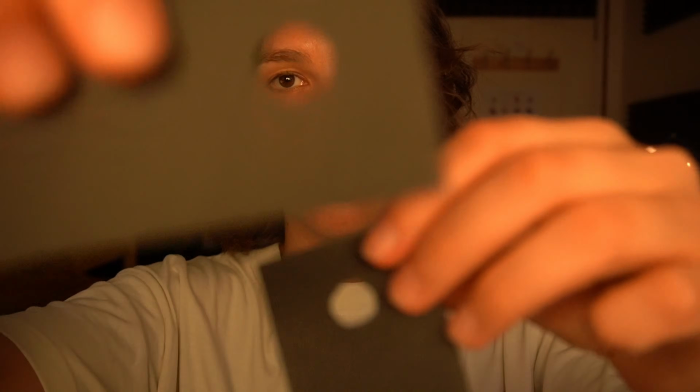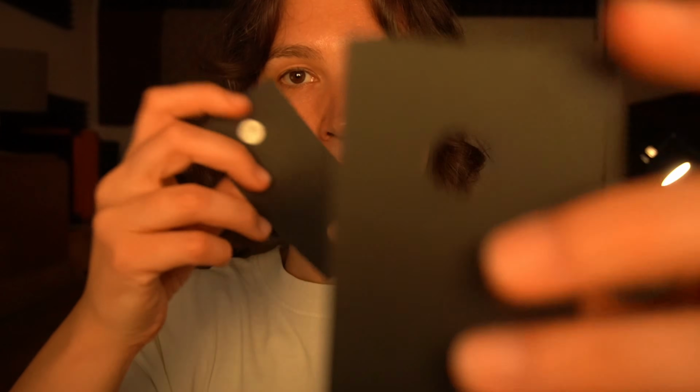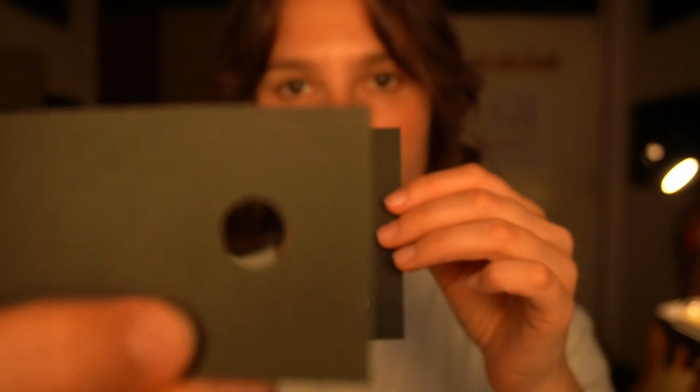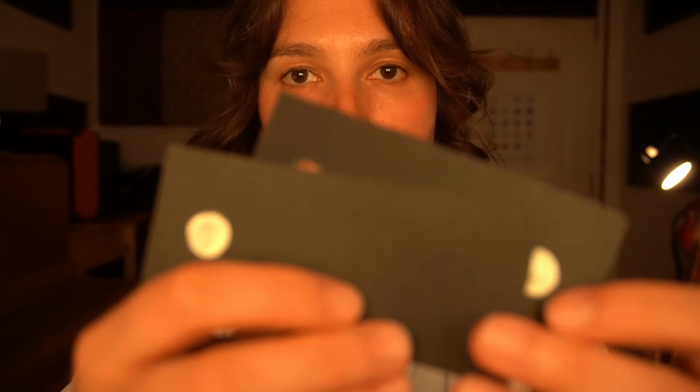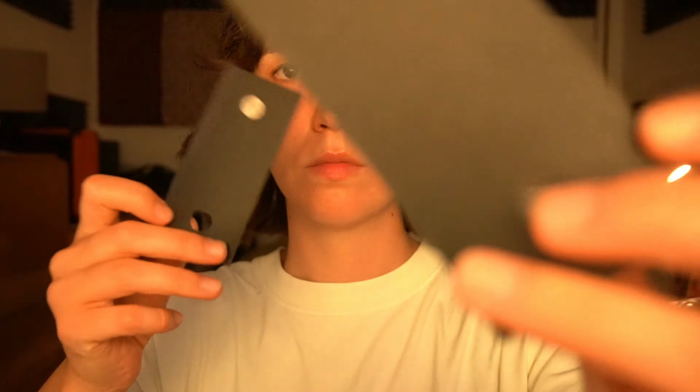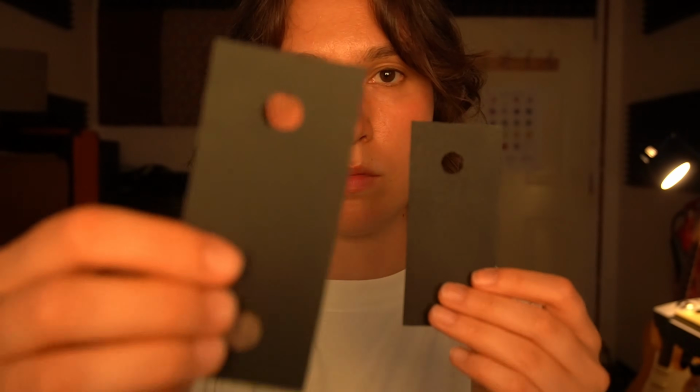Okay, now please just look through the center of this hole here. And again, please do not lose track of which card you are looking at. It should be relatively straightforward. Sorry, I hit the microphone. What can you see? What can you see?